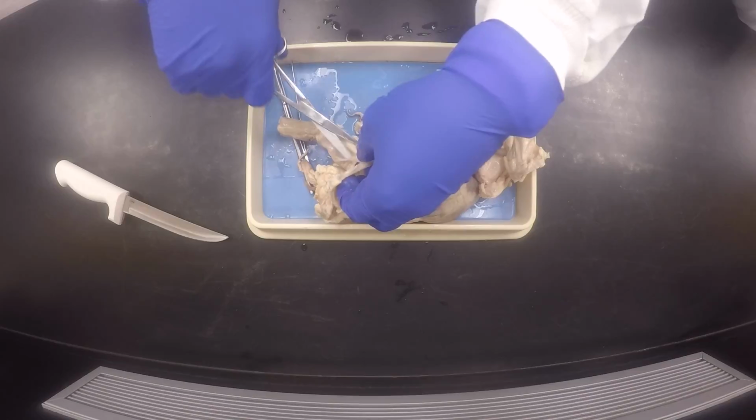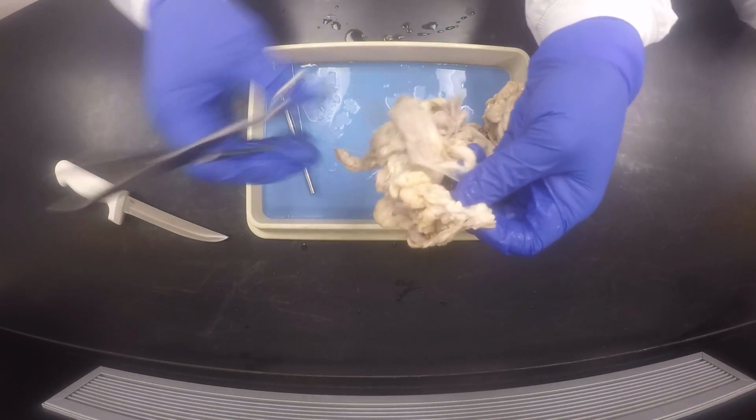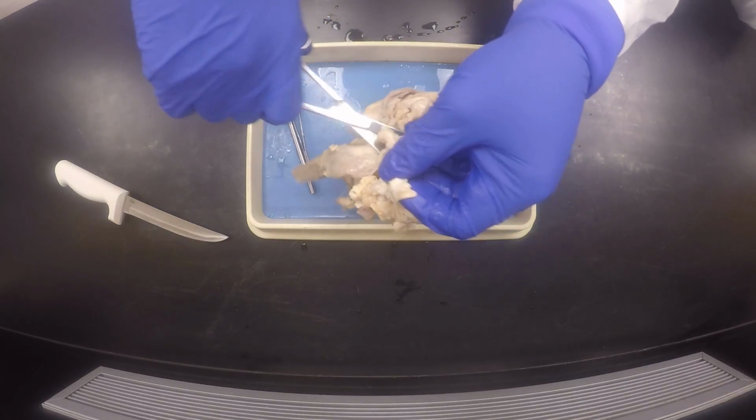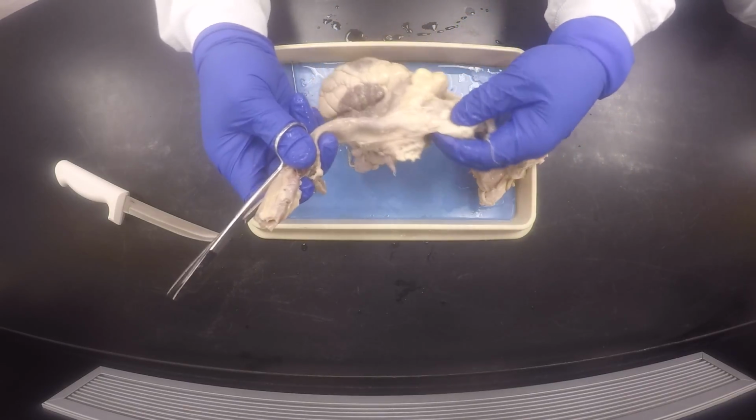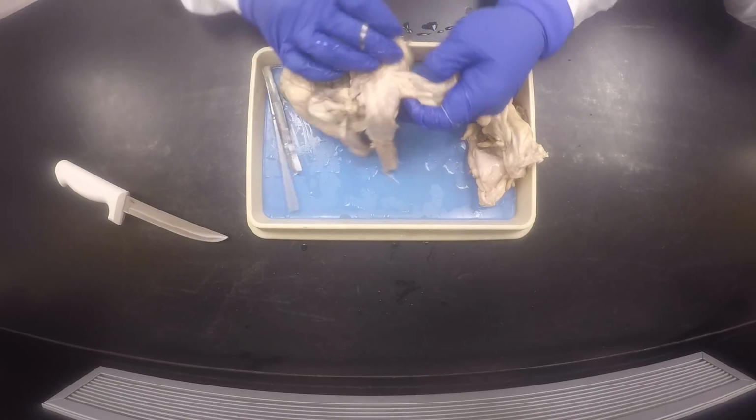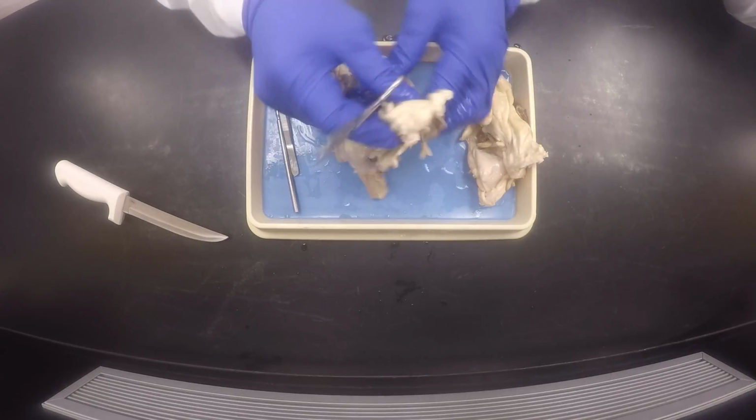Okay, you could see the aorta already right here. See, there's the aorta right there. Okay, and there's of course this connective tissue that covers these structures, and you can see the branch off of the aorta, which is the brachiocephalic trunk.